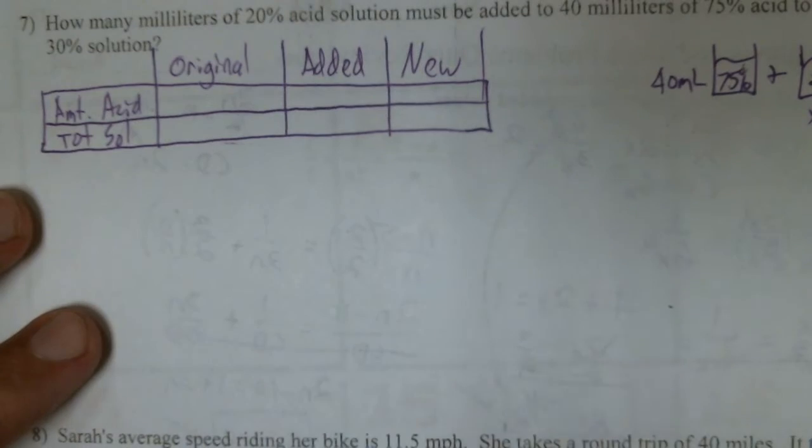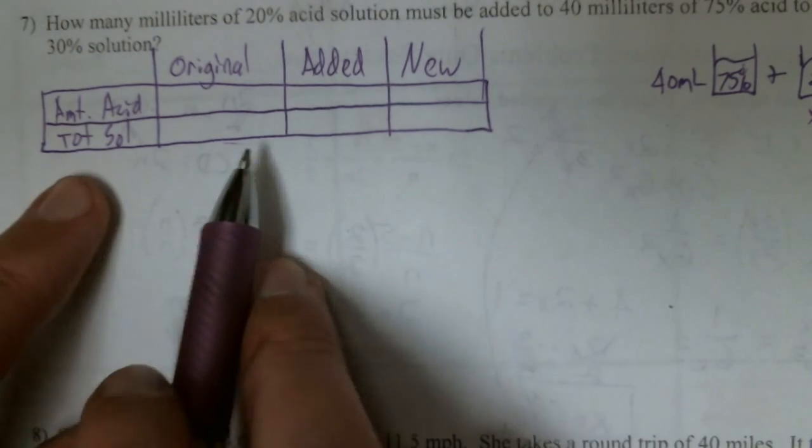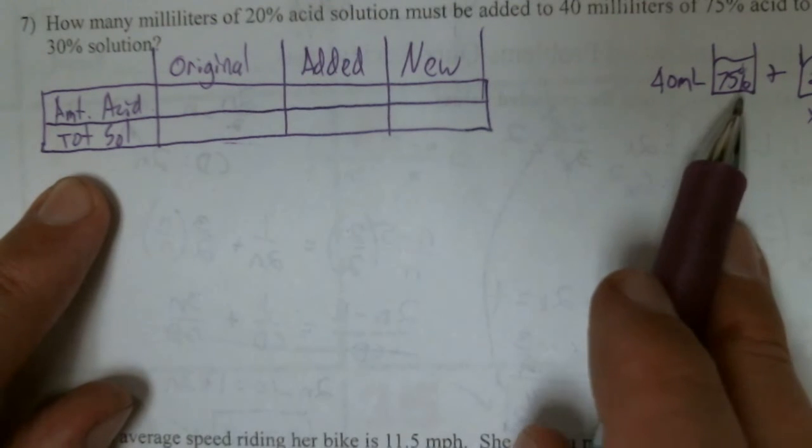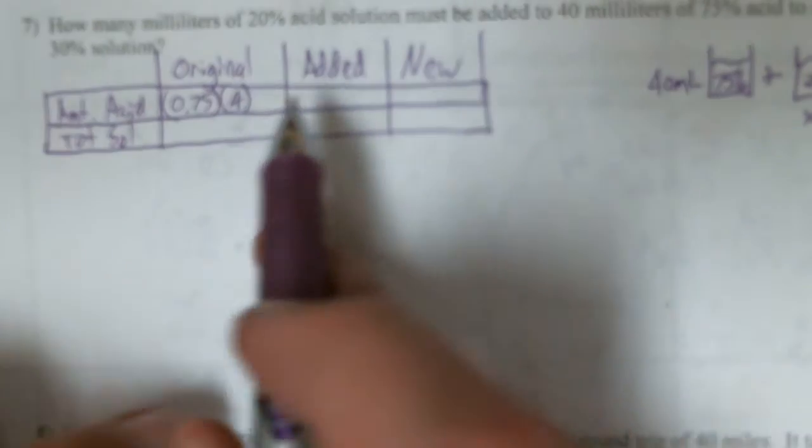I'm embarrassed of that chart, by the way. I need a ruler. Okay, anyway, so the original, how much acid is in there? It's 75% of 40 milliliters. So 0.75 times 4, 3/4 of 4, which of course we know is 3. The total is the 40 milliliters.